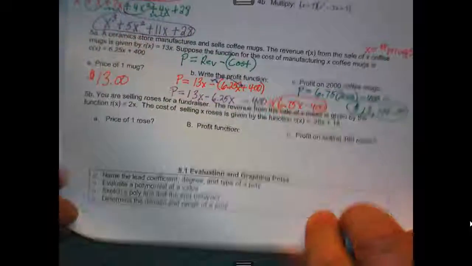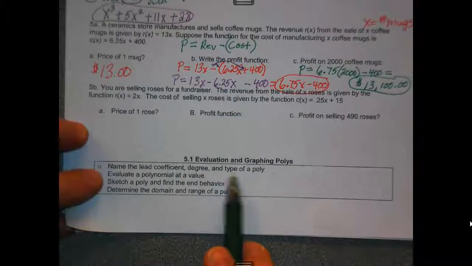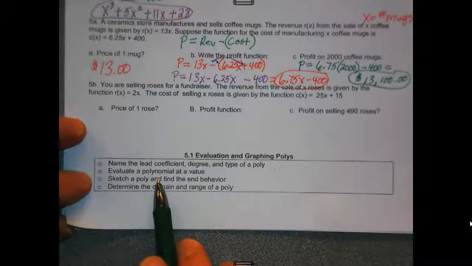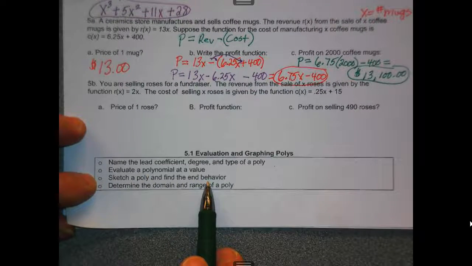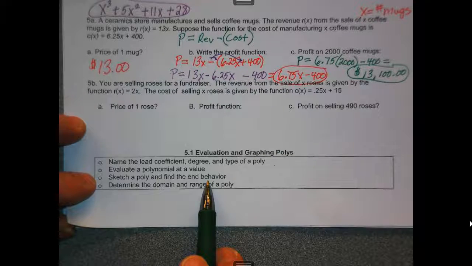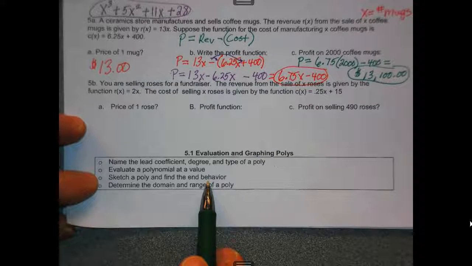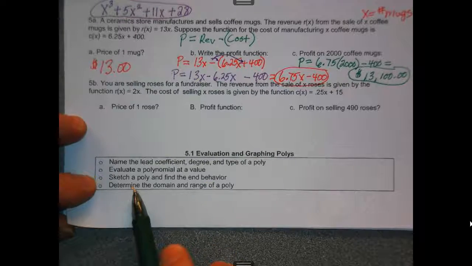All right, let's see. Name the lead coefficient, degree, and type of polynomial. Evaluate a polynomial at the value. Sketch the polynomial and find the end behavior. Oh, end behavior: f of x as x goes to negative infinity, or f of x goes to something like that. Determine the domain and range of each polynomial. Are you ready?